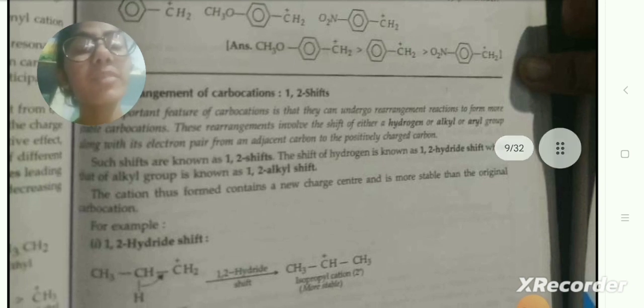Rearrangement of carbocations, 1,2 shift. An important feature of carbocations is that they undergo rearrangement reactions to form more stable carbocations. This rearrangement involves the shift of either a hydrogen or an alkyl group along with the bonding pair of electrons from an adjacent carbon to the positively charged carbon. Such shifts are known as 1,2 shifts. The shift of a hydrogen is known as a 1,2 hydride shift, while the latter is known as a 1,2 alkyl shift. The carbocation thus formed contains a new charge center and is more stable than the original carbocation. For example, a 1,2 hydride shift, next a 1,2 methyl shift.